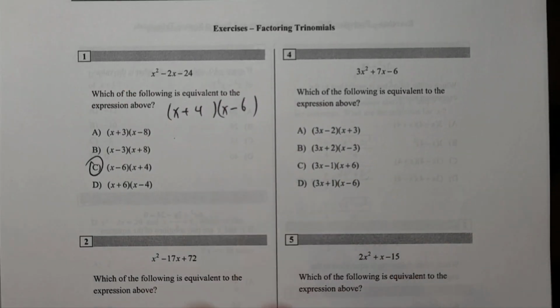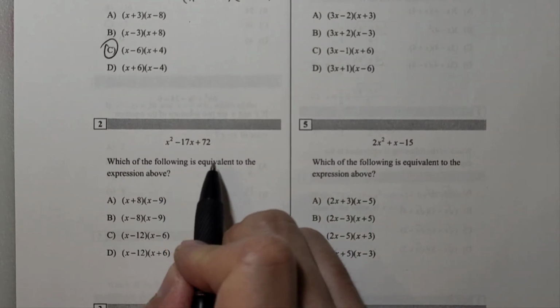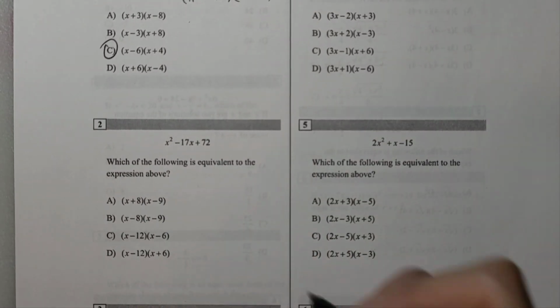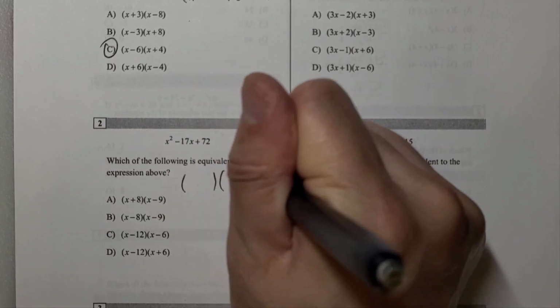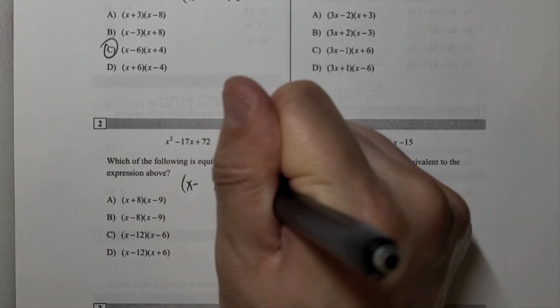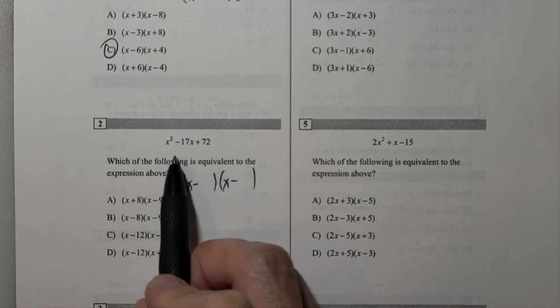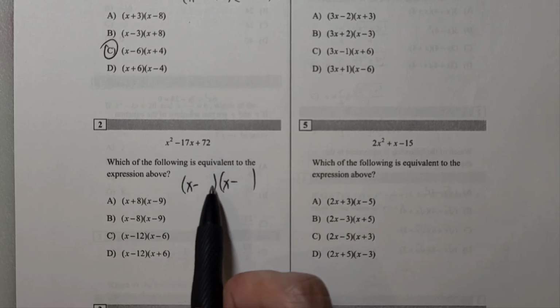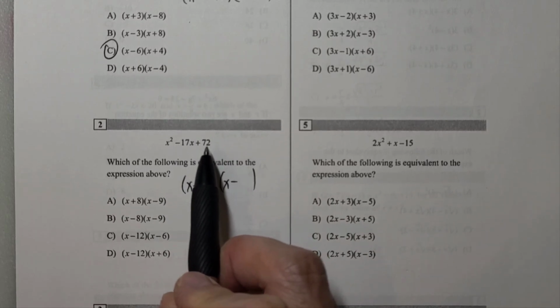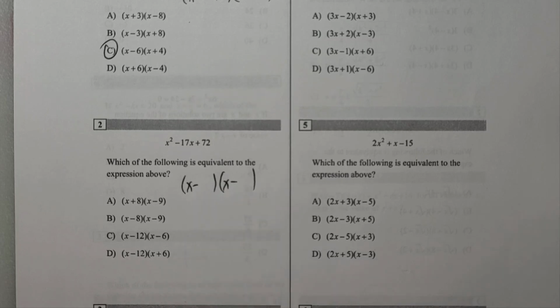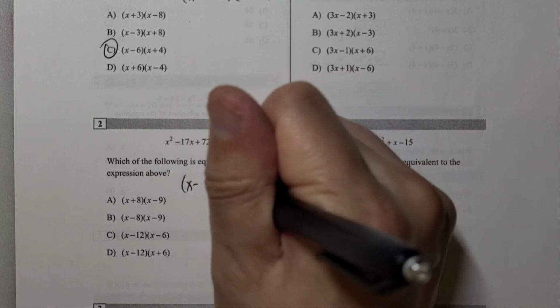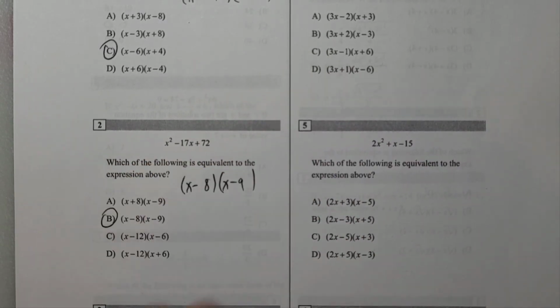Okay, so these should be quick. Which of the following is equivalent to the expression above? Okay, so go ahead and try it first on your own. Again, should be a few seconds only. It should be x minus something times x minus something. I know it's two negatives because it's a minus here and a plus there. The two numbers need to multiply to a positive number, but they add to a negative number, so they have to be both negative. And what are the factors of 72? It looks like 8 and 9, right? Because 8 and 9 add to 17. That's the answer.